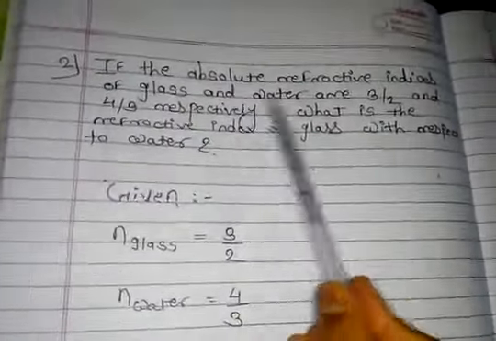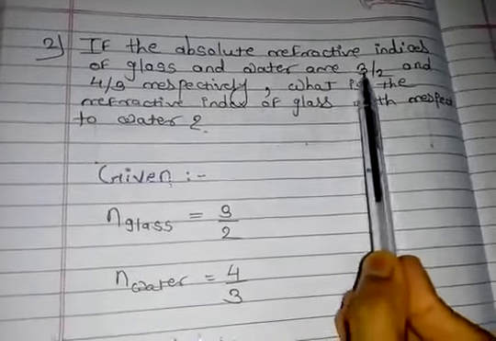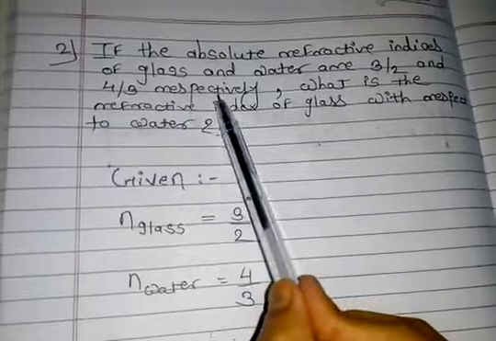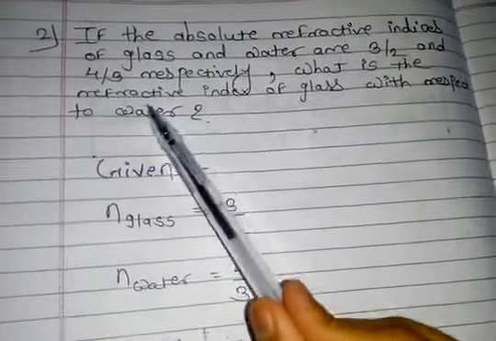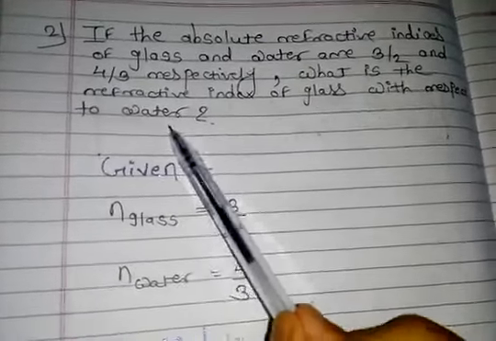Now we are going to see the next question: if the absolute refractive indices of glass and water are 3/2 and 4/3 respectively, what is the refractive index of glass with respect to water?